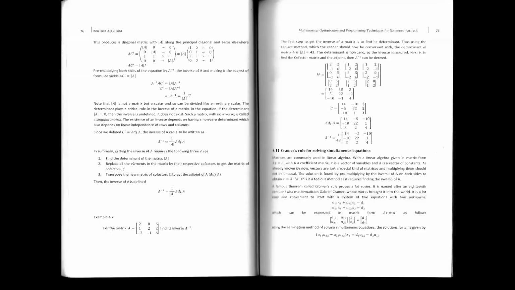If you remember how to find the determinant of a 3 by 3 matrix, that's fine. So I'll go straight to finding the determinant of a 3 by 3 matrix. And I'll use an example. Okay? I'll use an example.